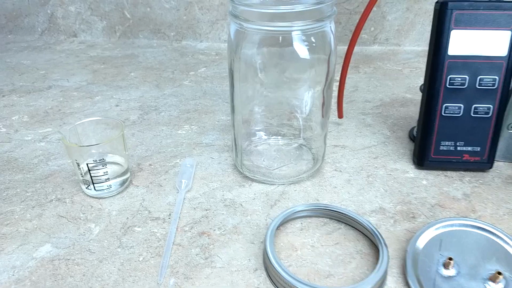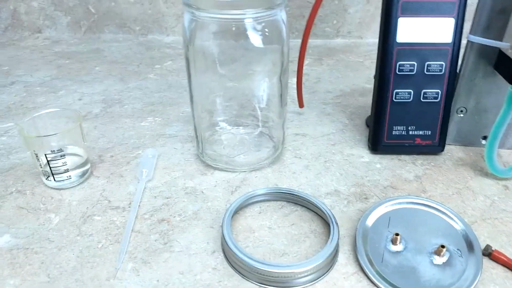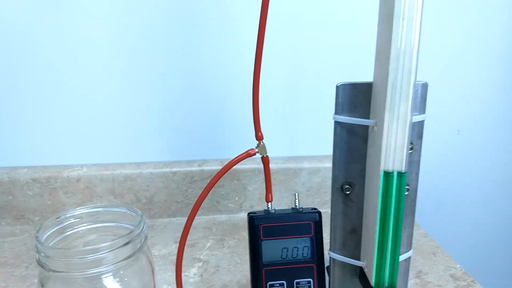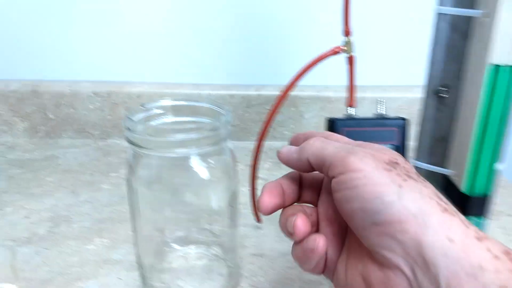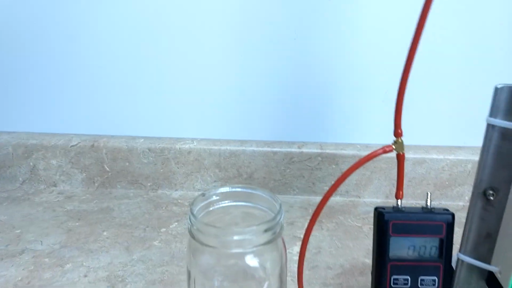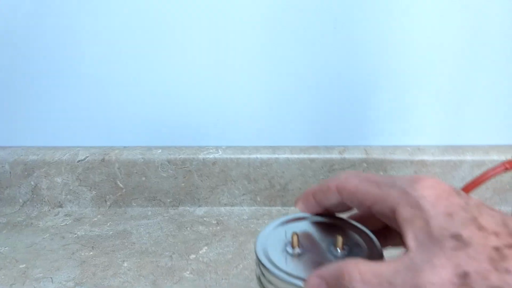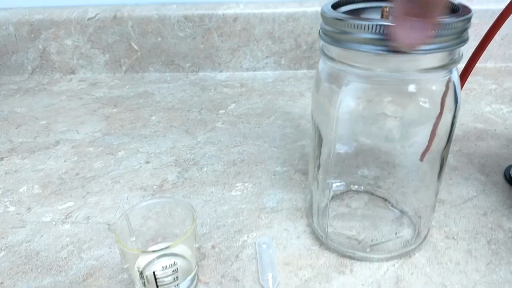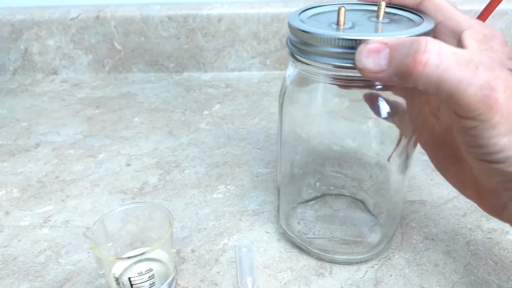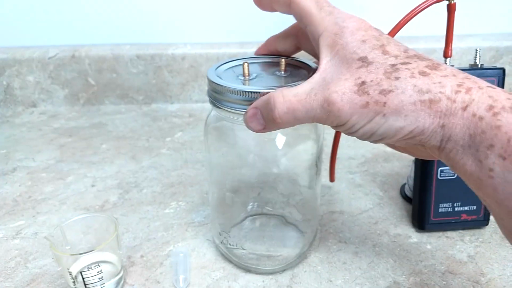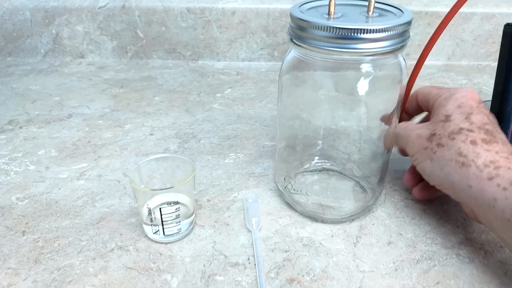And what we're going to do is connect up the manometers. They're both reading from the same hose. There's a T connection here. And well, let's put the lid on here. Hard to do things with one hand.